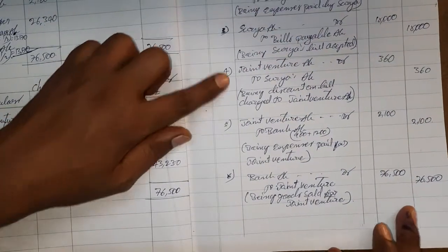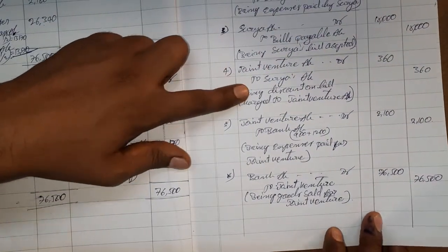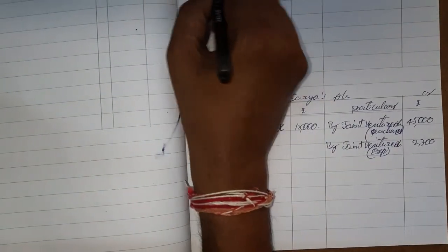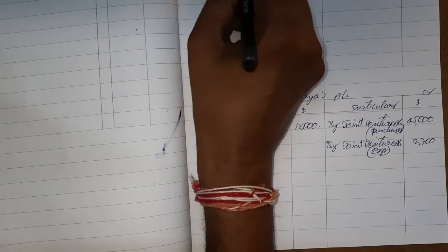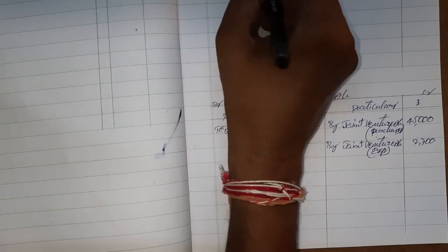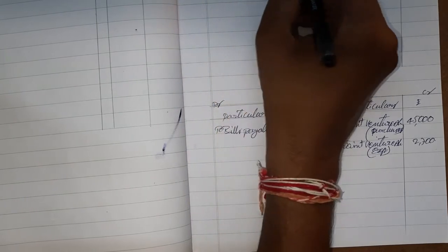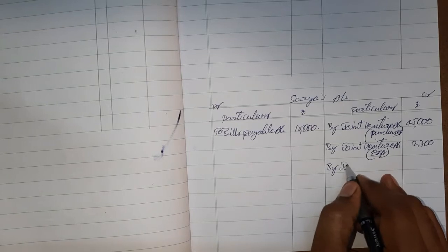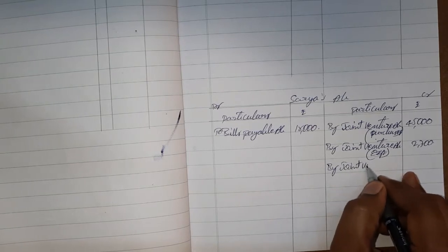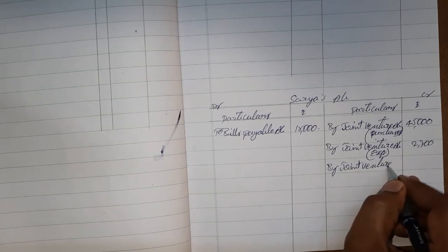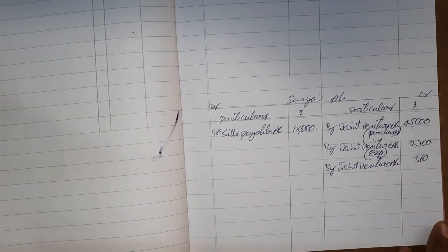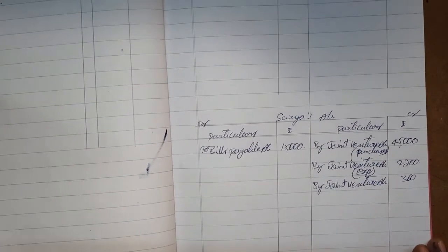Okay, next one, joint venture account debit to Surya account, that is a discount. Okay, the discount is charged to Surya account, that is discount 360, and go to the Surya account and write credit side by joint venture account, 360. Okay, by joint venture account 360.